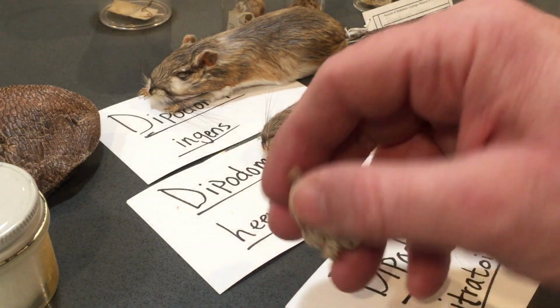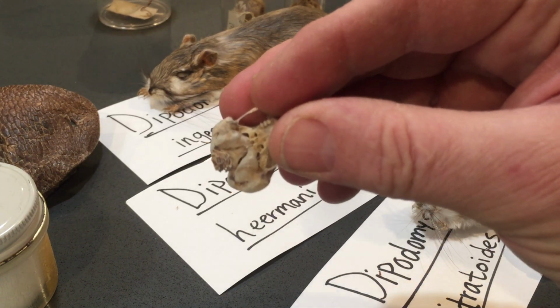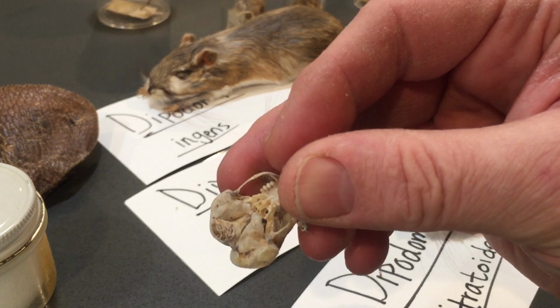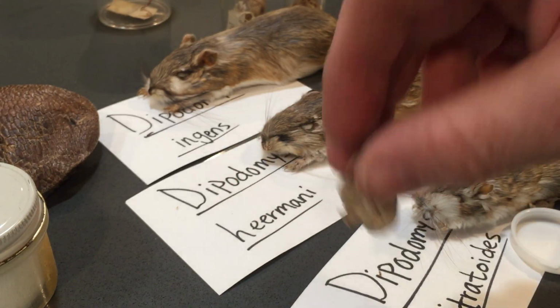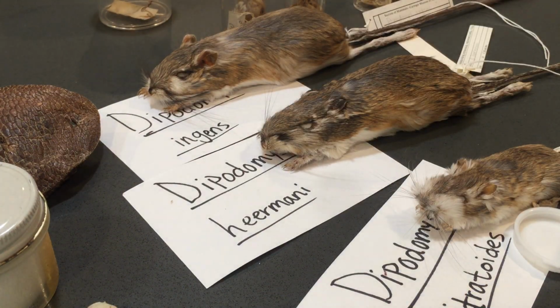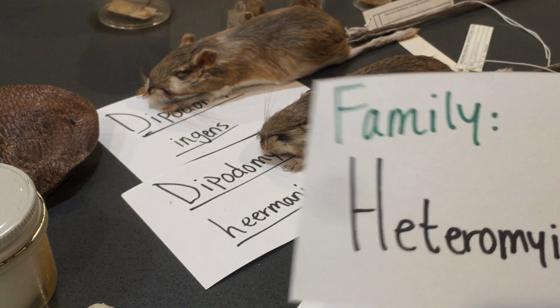The other very distinctive thing about kangaroo rats are the greatly inflated bullae. So you can see that here on this kangaroo rat skull. And you'll see that on all of them. And even there's a creature called the kangaroo mouse that has it as well. So this is the family Heteromyidae.